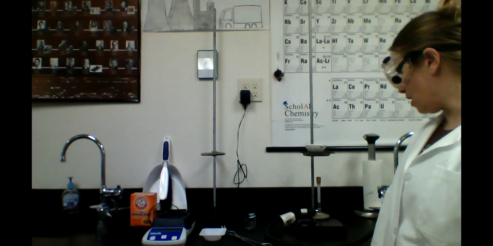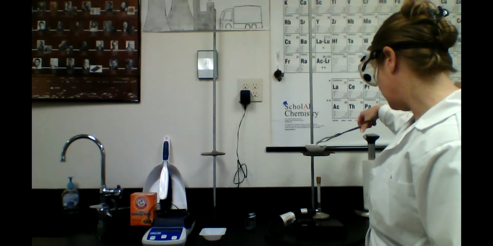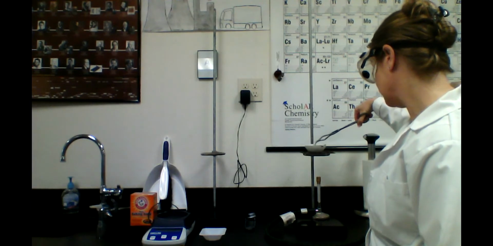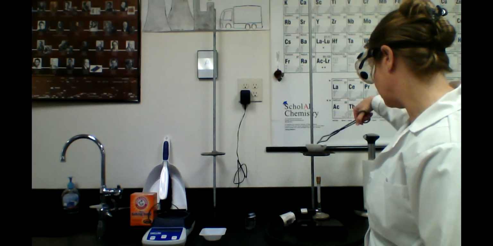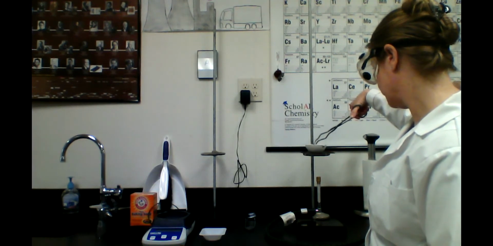All right, so I've waited about 5 minutes for our evaporating dish to cool off, and now I'm going to use tongs. I'm going to zero the balance, and we're going to see how much our evaporating dish with our NaCl inside weighs. You have to be very careful. There's salt all around. Oh no, these tongs are no good. I need a different pair of tongs.